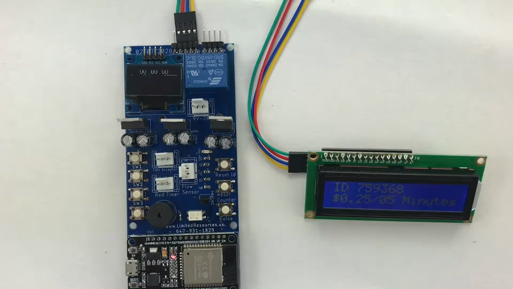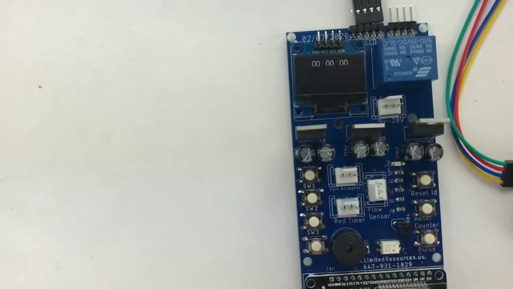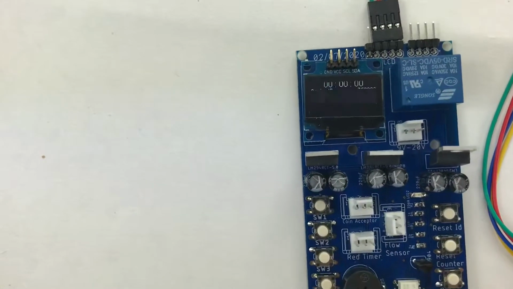limitedresources.usa. What we're going to be demonstrating is the functionality of some of these buttons on our device.